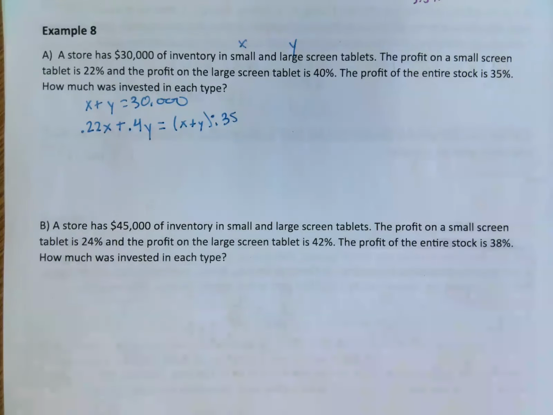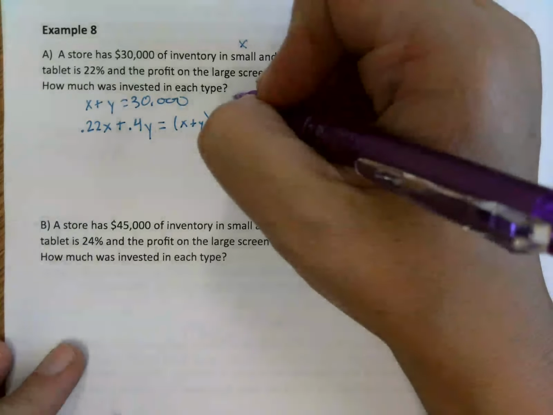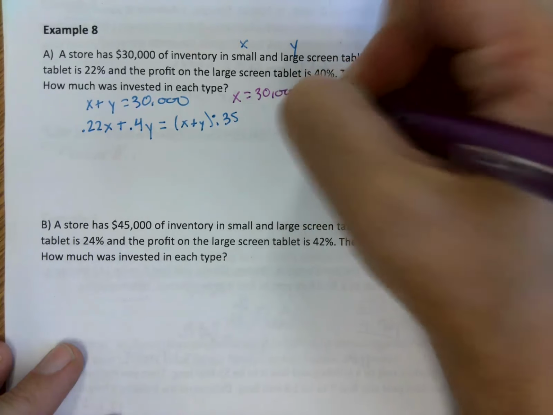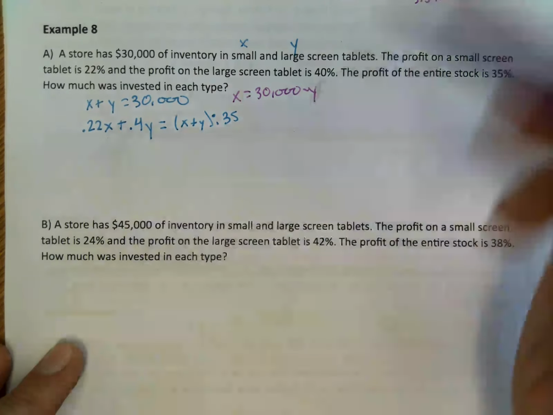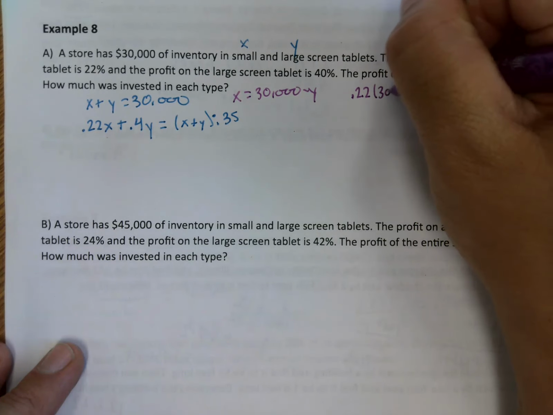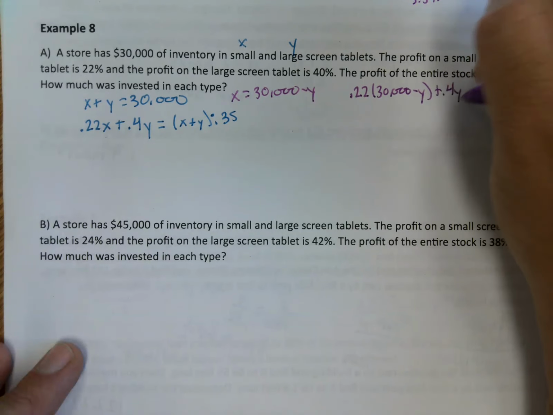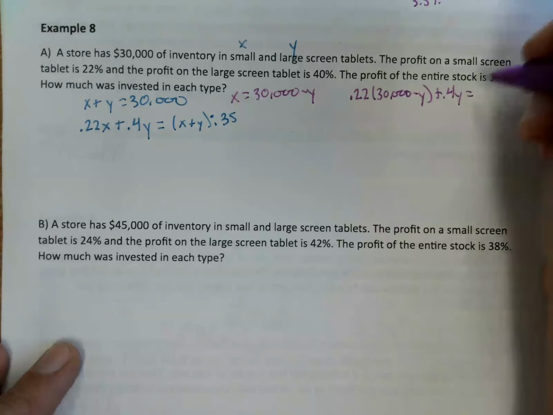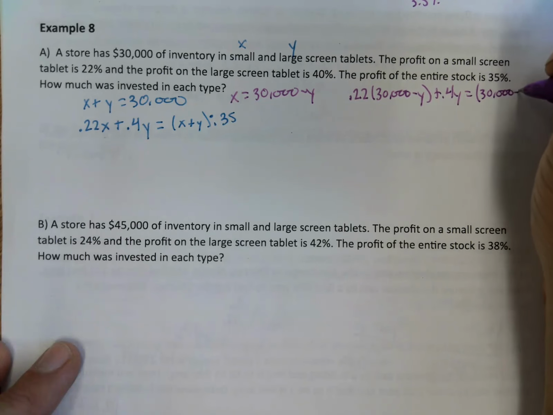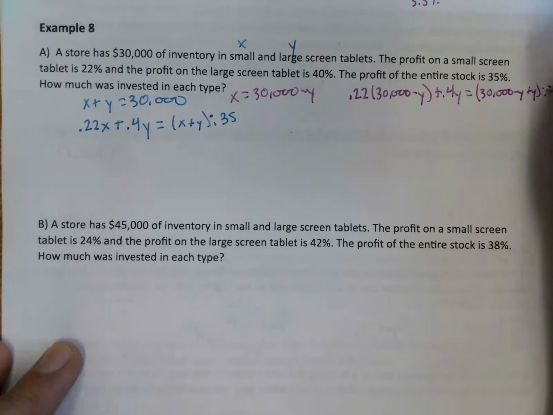I should have written that a little bit differently. So now, just like we did before, if we solve this for X, so X is equal to 30,000 minus Y. And we plug that in here where that X is. So we're going to have 0.22X, which is 30,000 minus Y, plus 0.4Y is equal to, again, that X is equal to 30,000 minus Y, so that's the X part, plus Y, times 0.35.